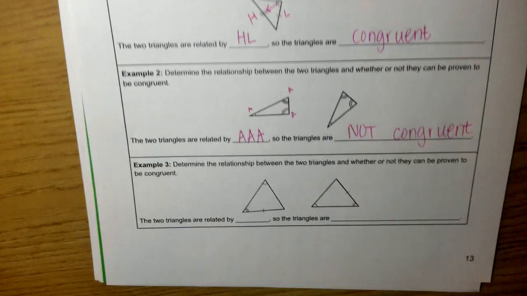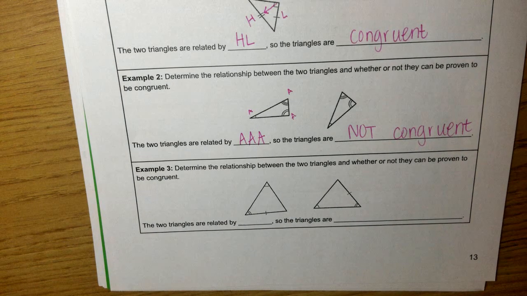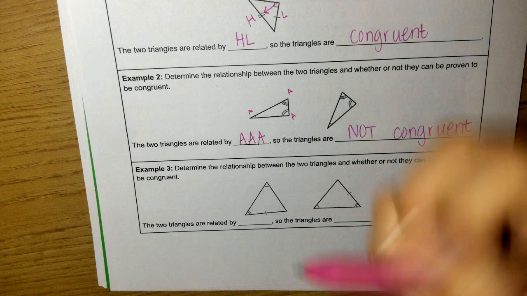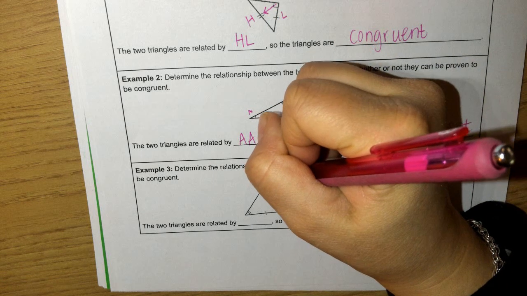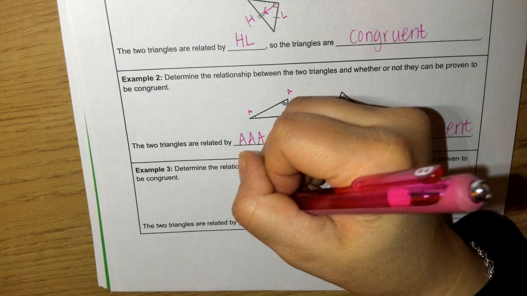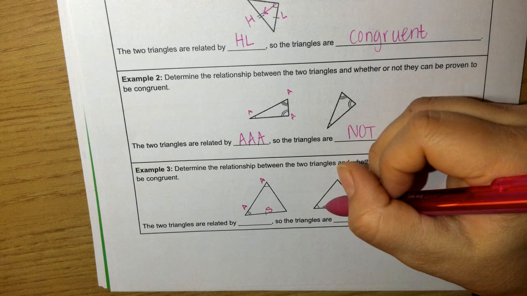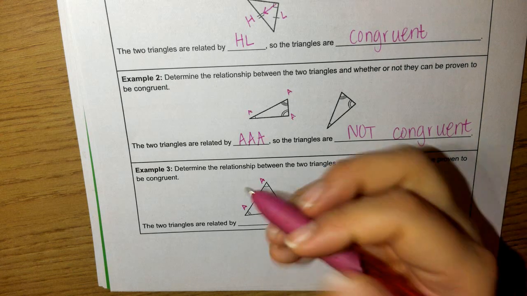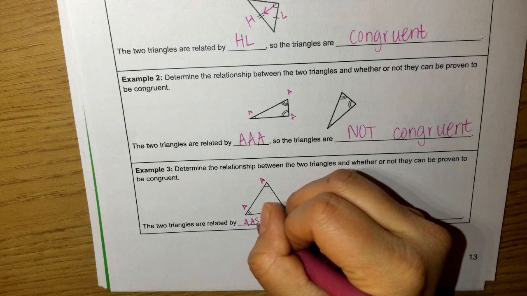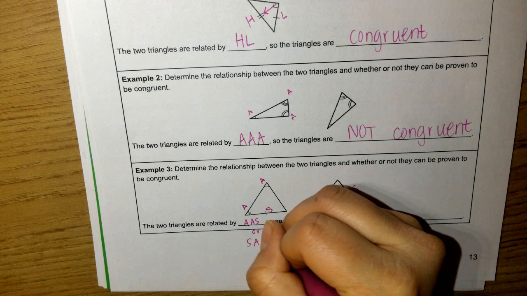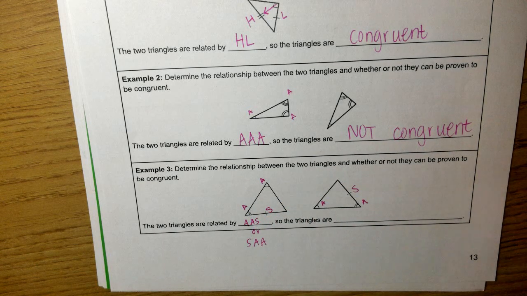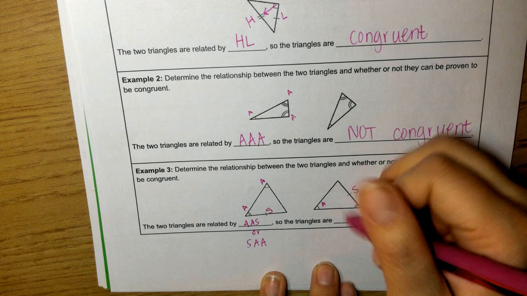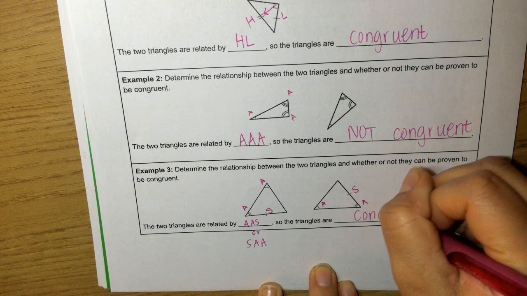Okay, and then the last one, example 3. Determine the relationship again, and we're going to see if they are proven congruent. I'm going to start here. I know this is an angle, and this is a side. Same thing over here, angle, angle, side. This looks to be AAS or SAA, and that is option number 5. So they are congruent.